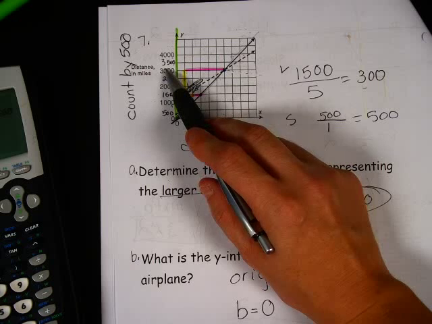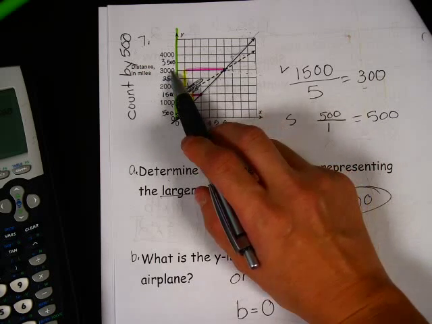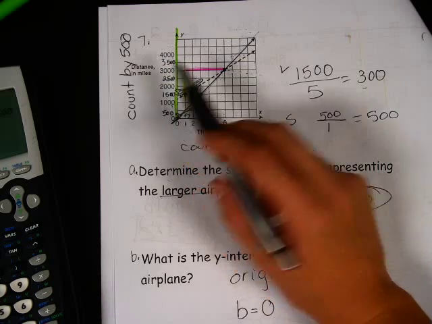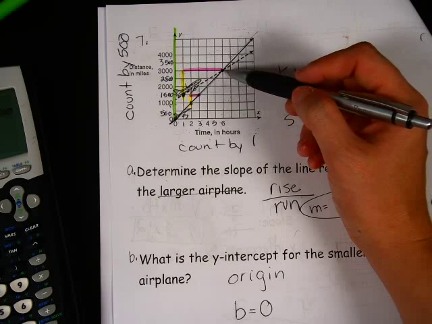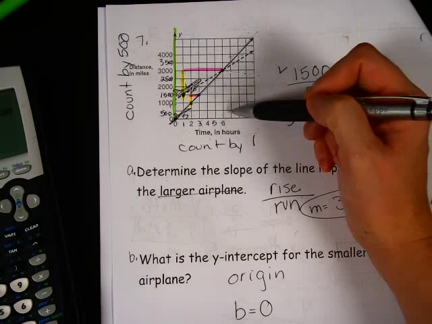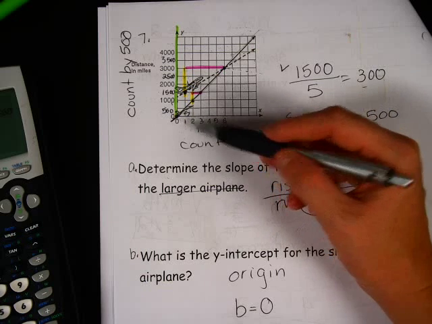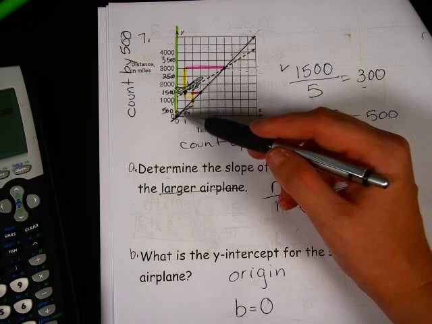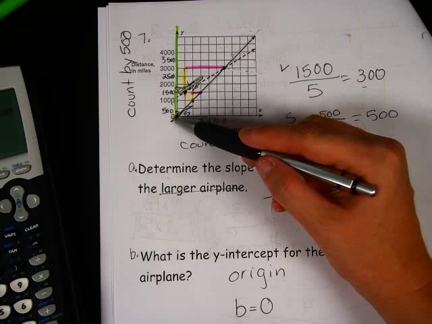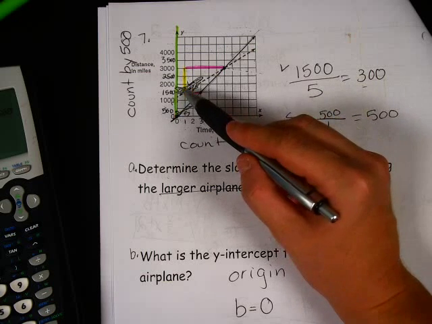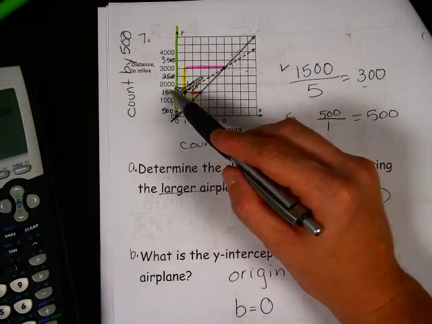When they have traveled 3,000 miles, it took them 6 hours to travel that. So even though the smaller plane is doing it faster, it started at 0, while this plane started at 15,000 feet.